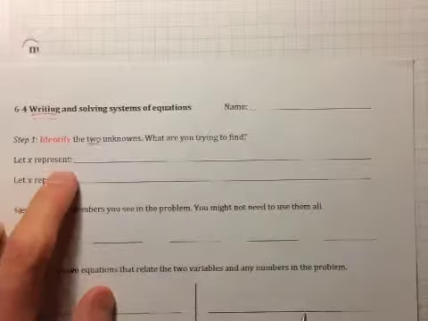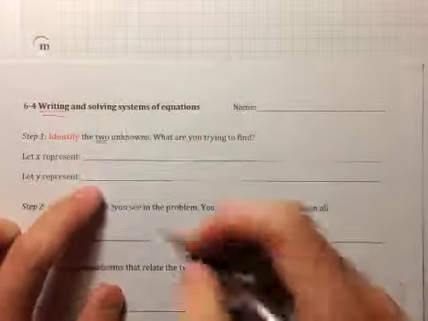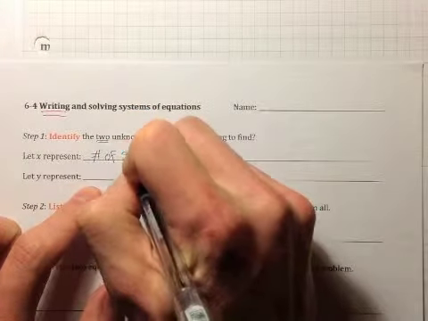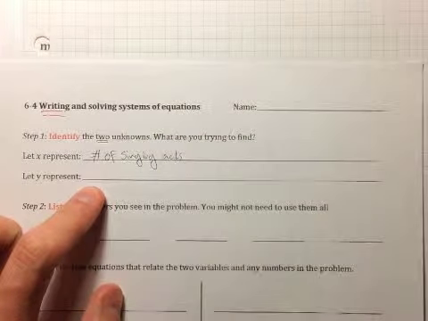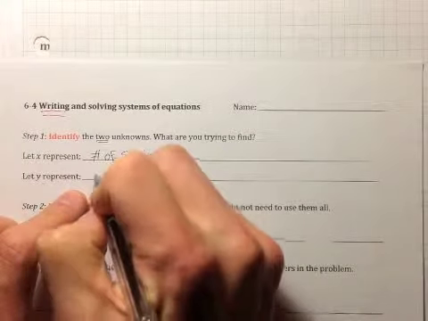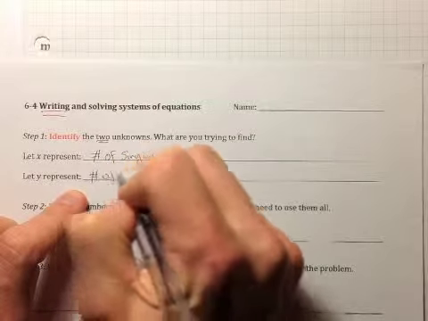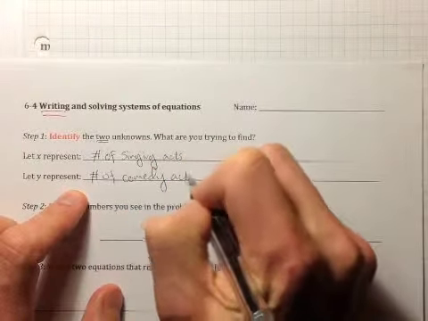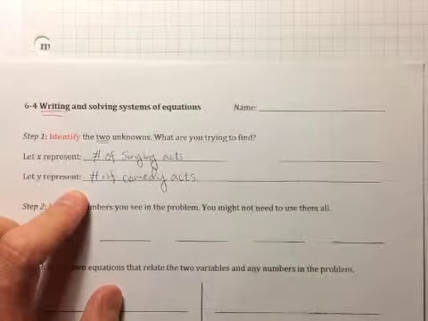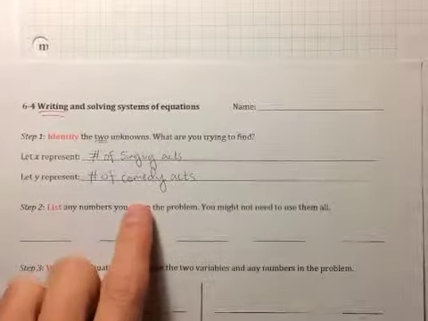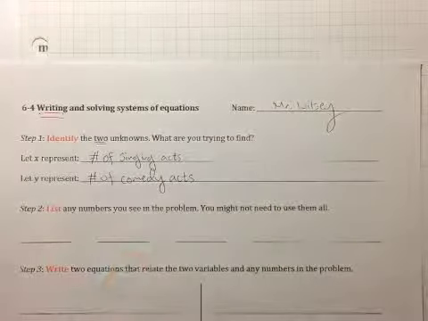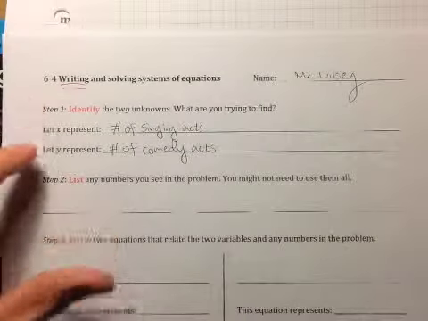So let's let x represent either one of those. Let's say the number of singing acts. And then let's let y represent the number of comedy acts. Now you are filling out this sheet of paper with me, okay? And of course make sure to put your name up here, so in case you lose the paper. Alright, that wasn't too bad.